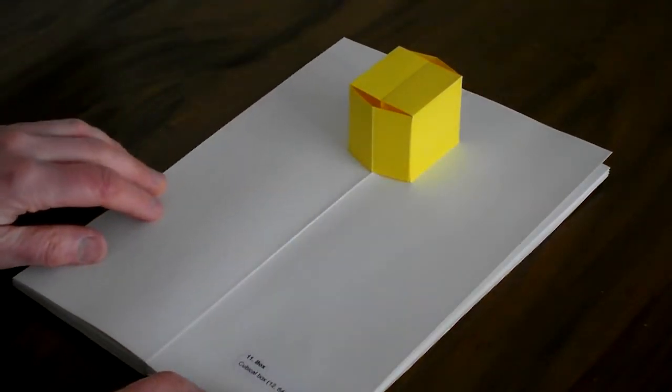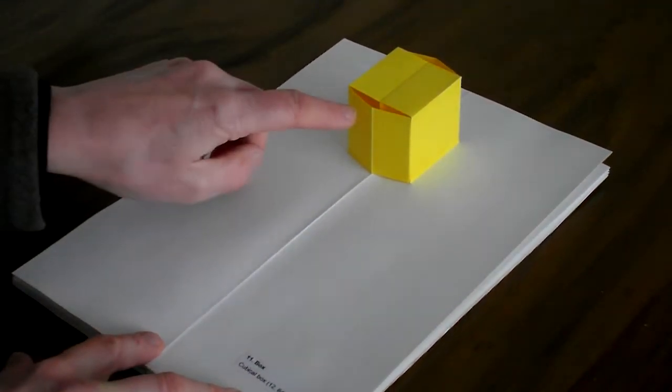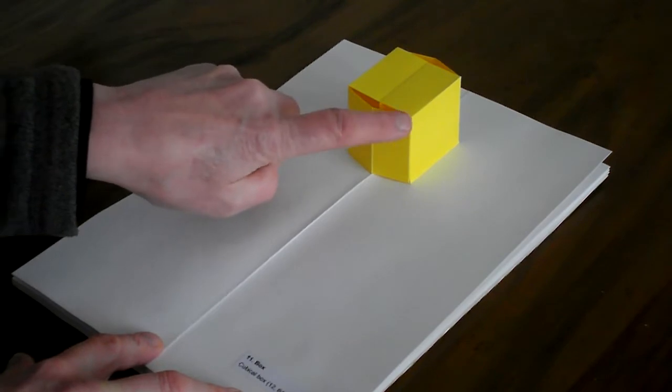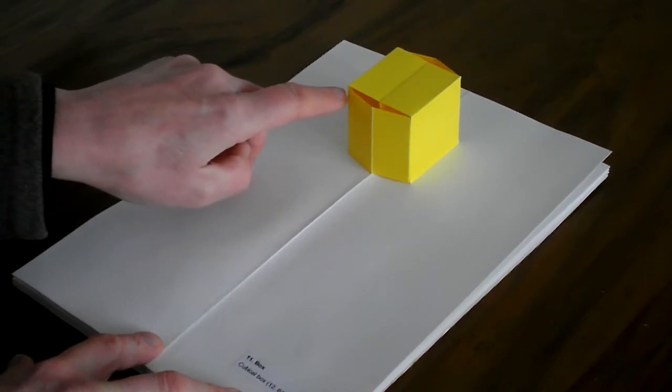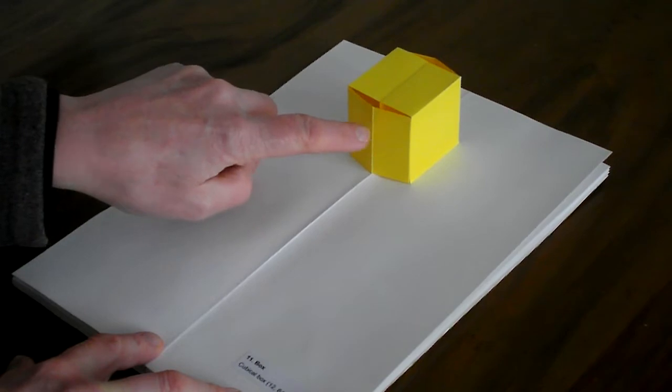This is a cubical box. You have to pay great attention to the length of this piece. This one is a tiny bit too long because I didn't think about the thickness of the cardboard, so it sticks out a bit.